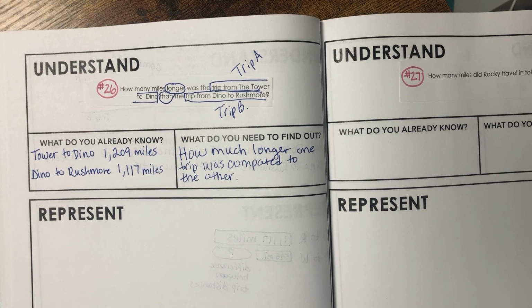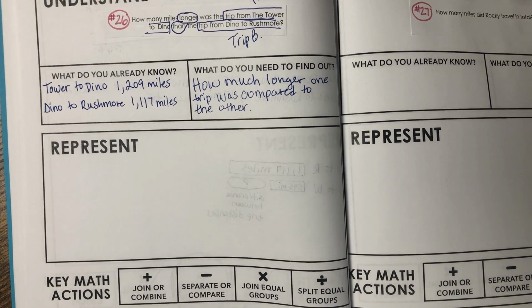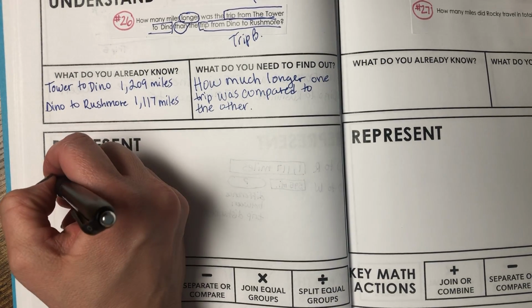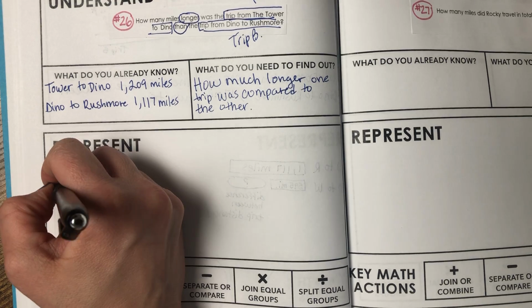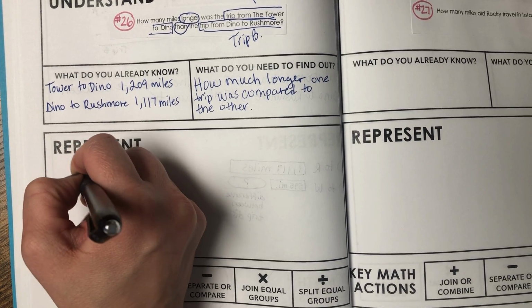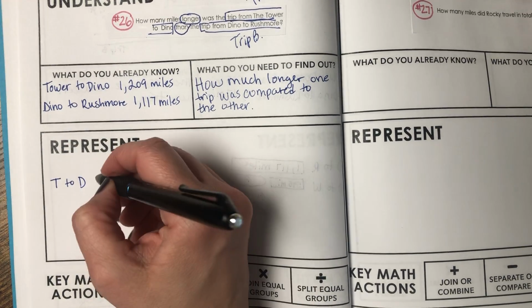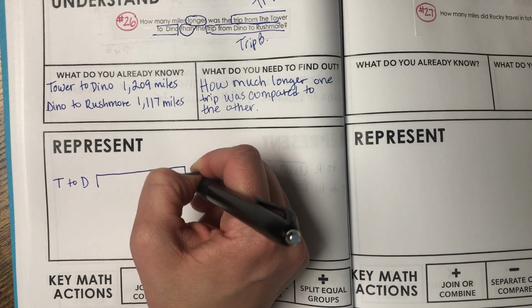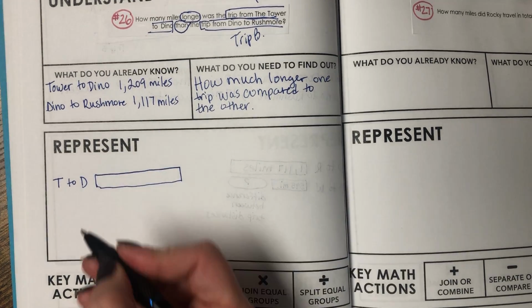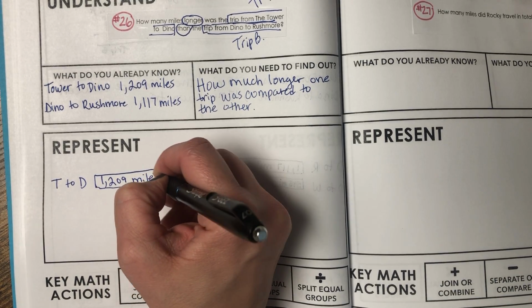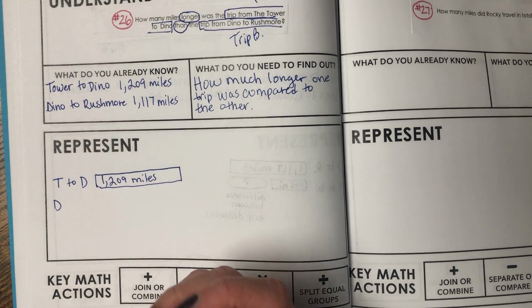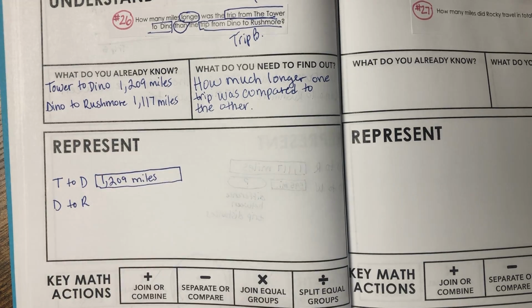All right, so to represent this, we can use our bar models again. So I'm going to make sure that I put the longer one on top. So tower to Dino, so we can abbreviate that again. Here's my bar model. We have that as 1,209 miles. And then Dino to Rushmore.